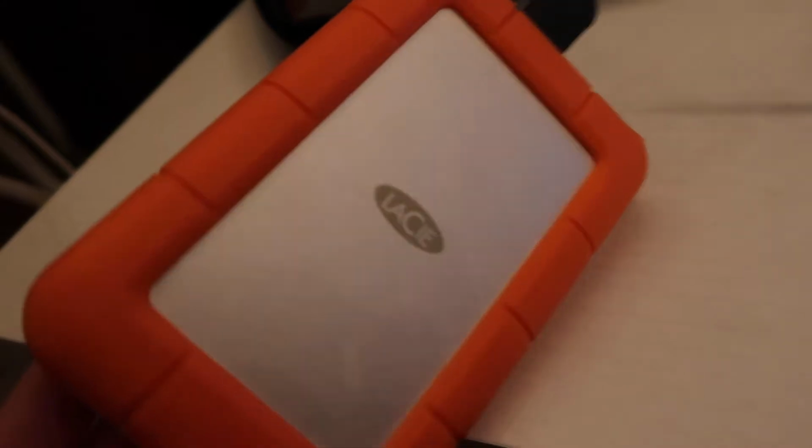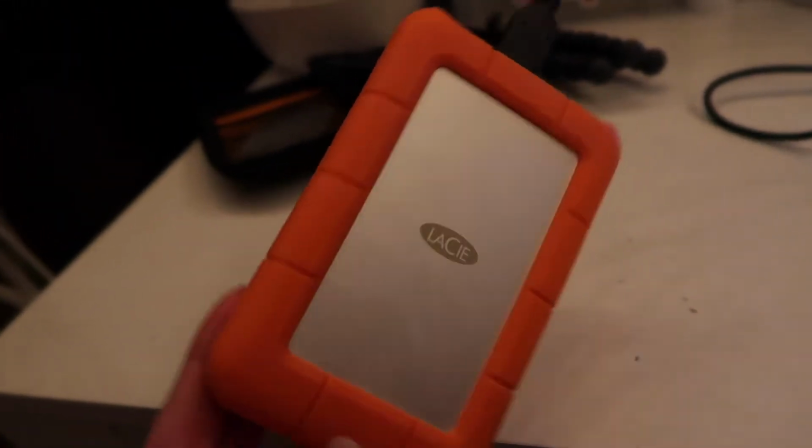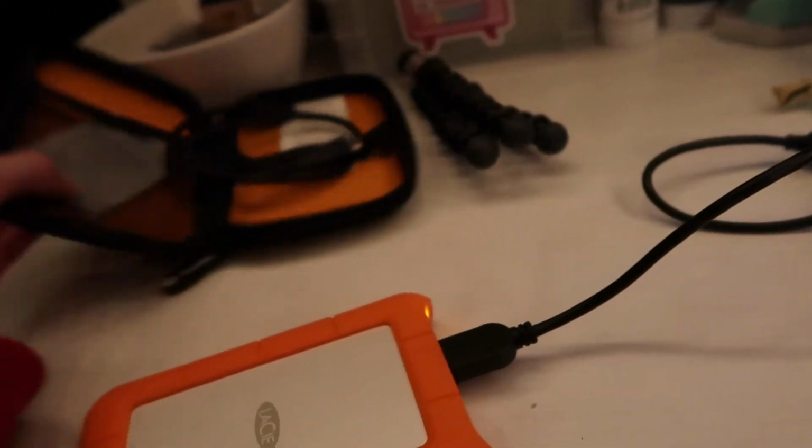Another thing that I use literally all the time is an external hard drive. I have the LaCie 2 terabyte external hard drive. The reason why I have this, again, is just for storage, for space. When you are making videos constantly and you have a bunch of clips, your computer is going to run out of storage, or it's going to run really slow if you have a lot of those clips stored on it. You're going to want to have somewhere to put them all.